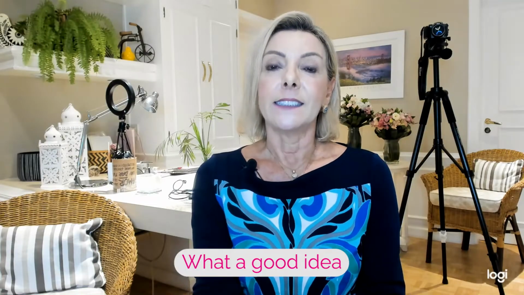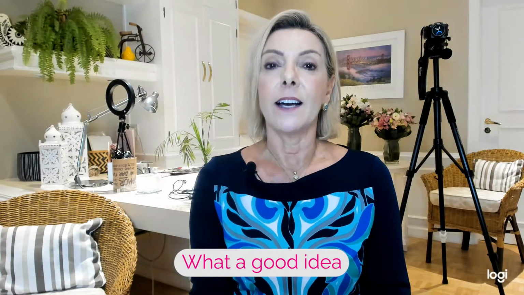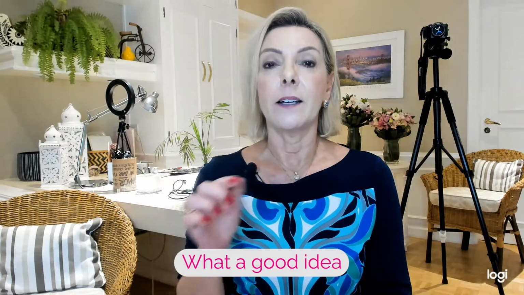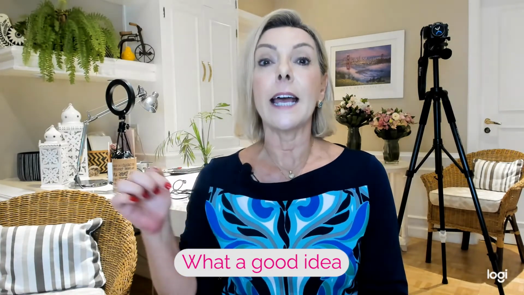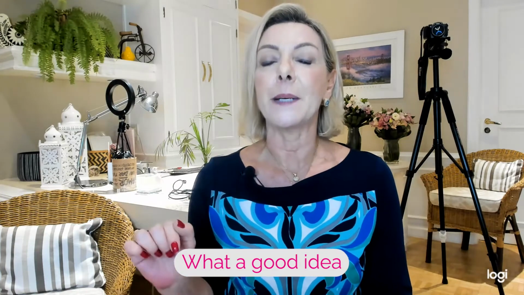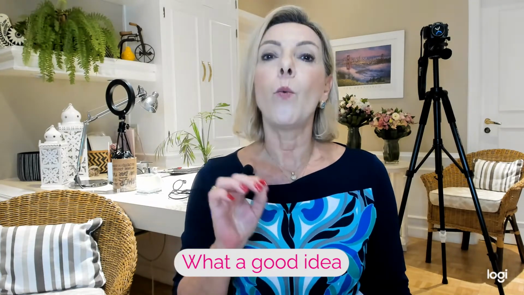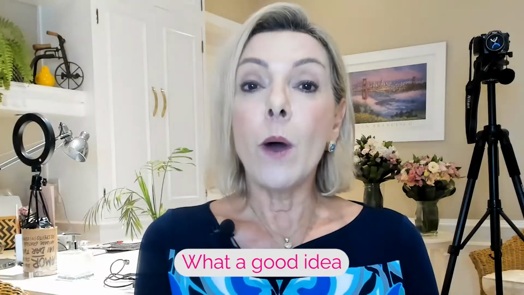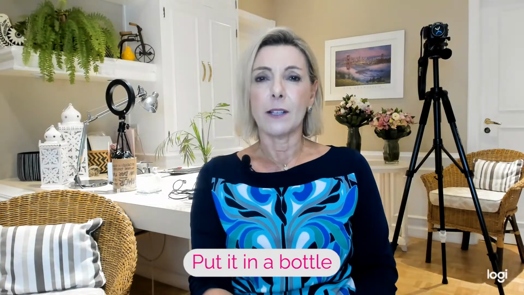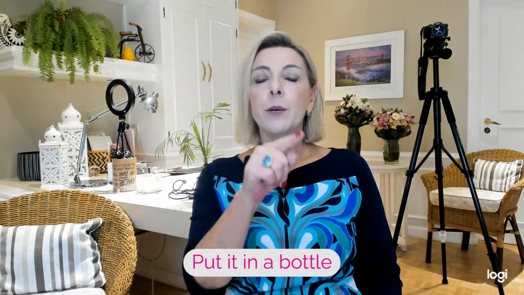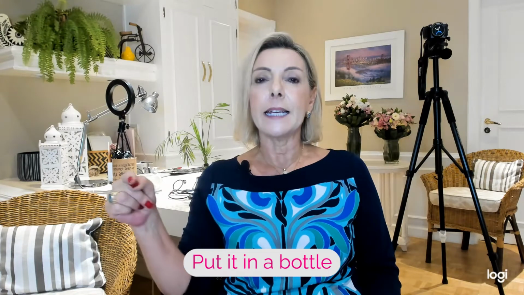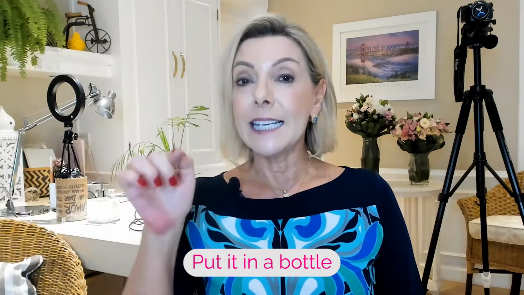Let's get some sentences so that we can practice together. What a good idea. What a good idea. Olha um D virando flap aqui. What a good idea. One more example. Put it in a bottle. Put it in a bottle.